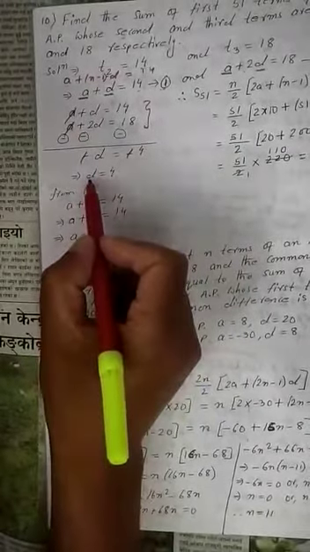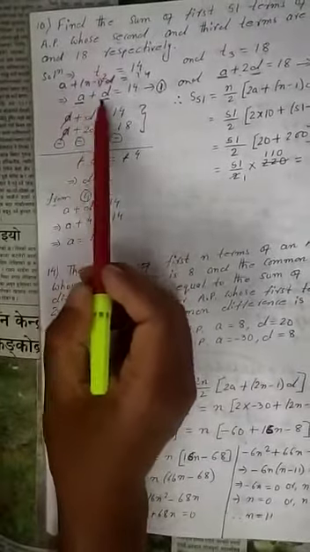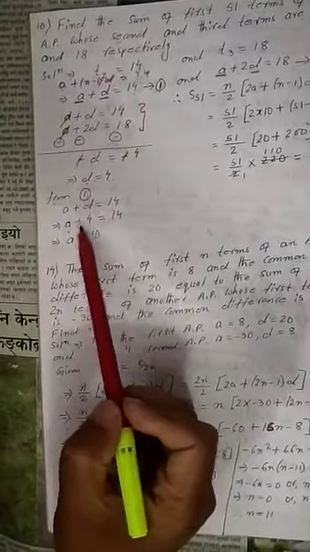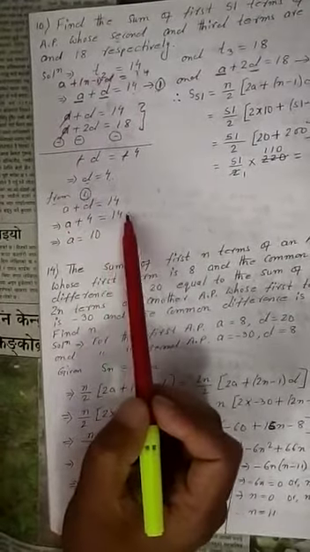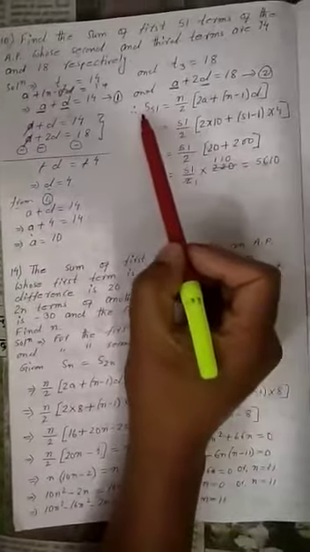Now substituting the value of D in equation 1. So equation 1 is A plus D is equal to 14. So A plus 4 is equal to 14. Plus 4, if you take this side, it becomes minus 4. So 14 minus 4 is 10. So A is 10.